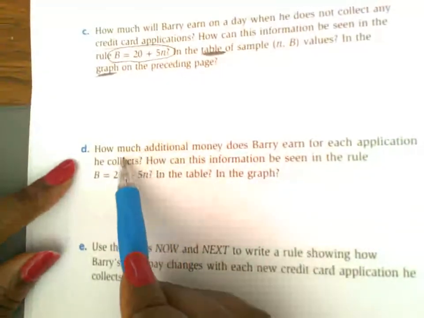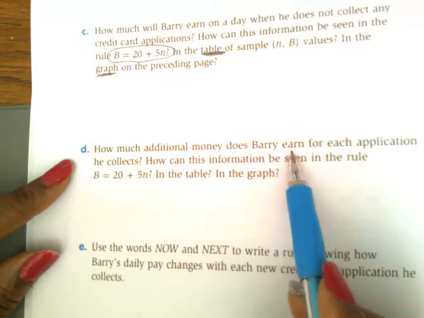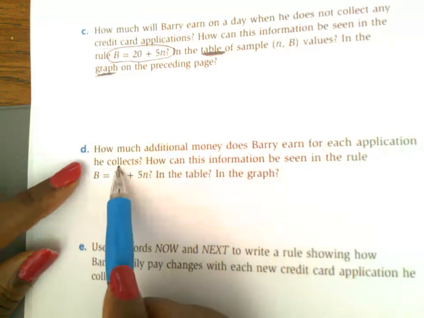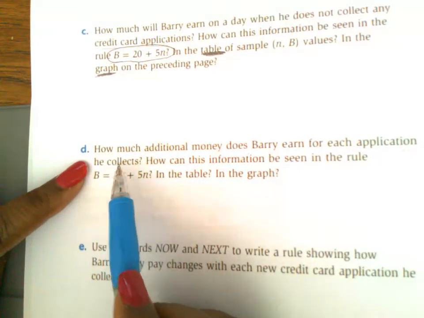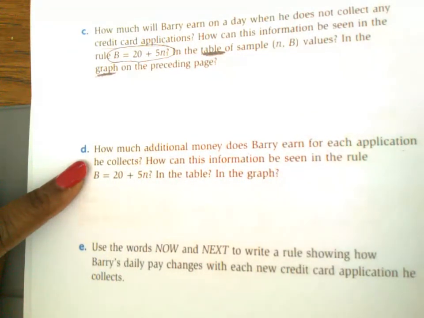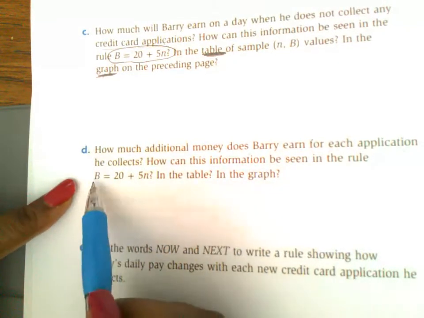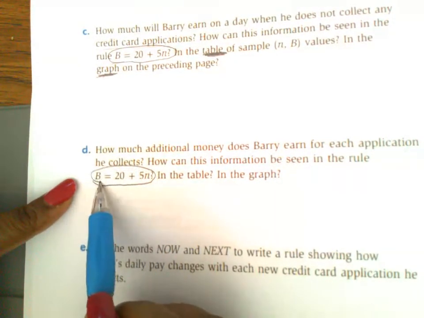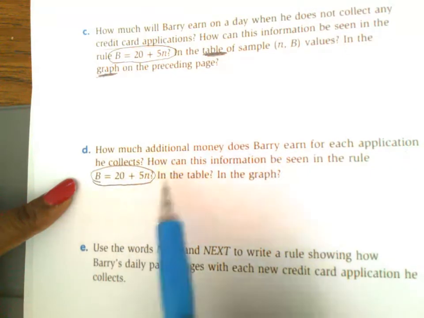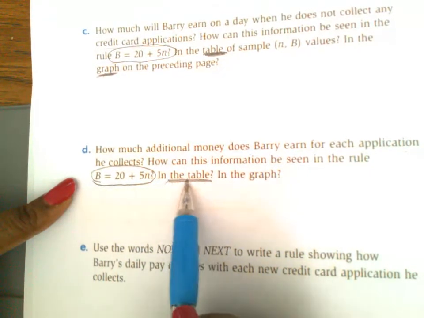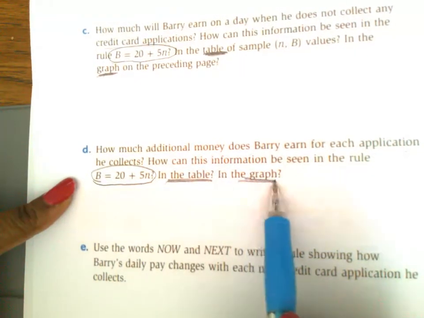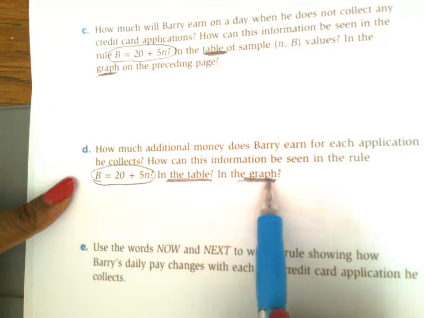This one, how much additional money does Barry earn for the applications he collects? So how much does it cost for each application? How do you see that in the equation? Where is it in the equation? How do you see that in the table? And what does that look like in the graph? How do you know that by looking at the graph?